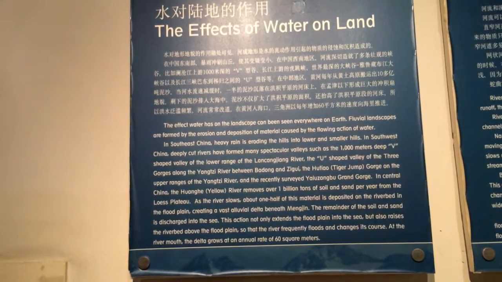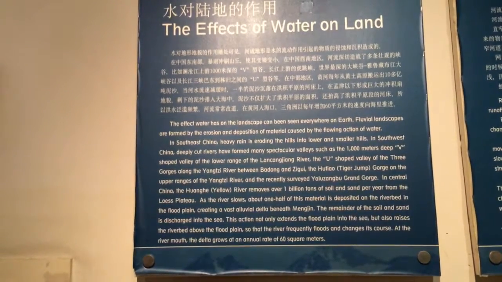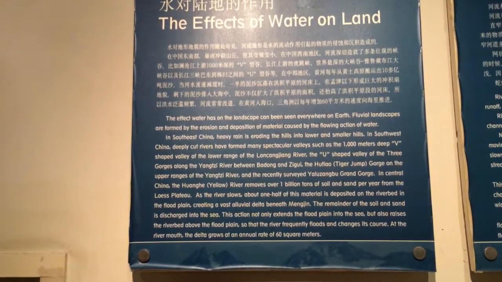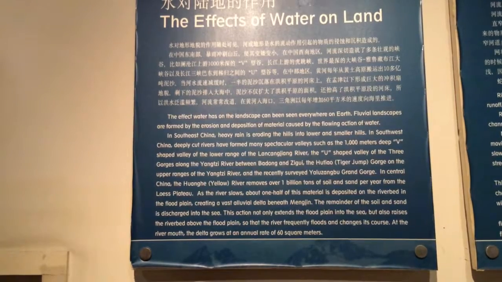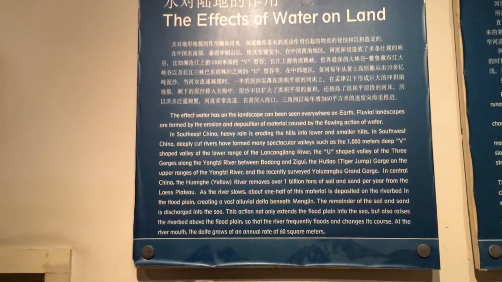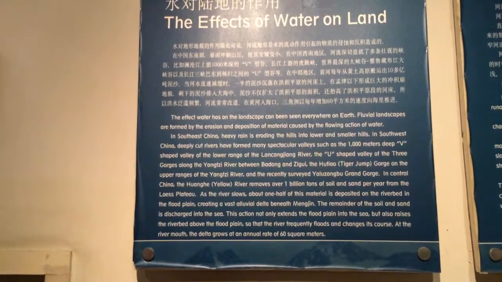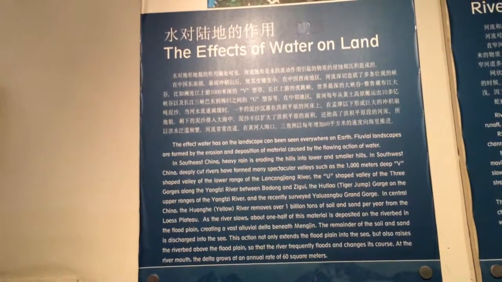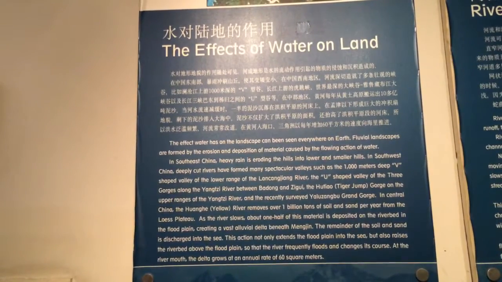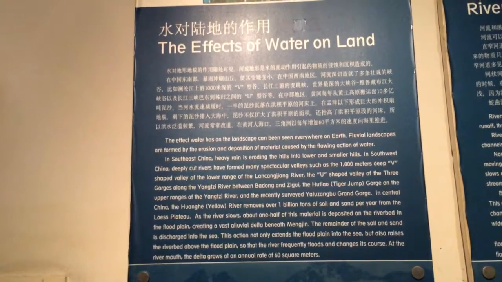In China, the Huanghe Yellow River removes over 1 billion tons of soil and sand per year from the Loess Plateau. As the river slows, about one-half of this material is deposited on the riverbed in the floodplain, creating a vast alluvial delta beneath Mengjin. Much of the soil and sand is discharged into the sea. This action not only extends the floodplain in the sea, but also raises the riverbed above the floodplain so that the river frequently floods and it changes its course. 60 square meters annual rate of growth of the delta.